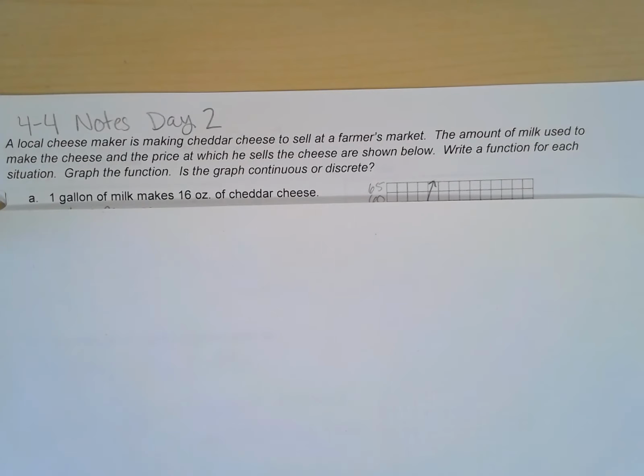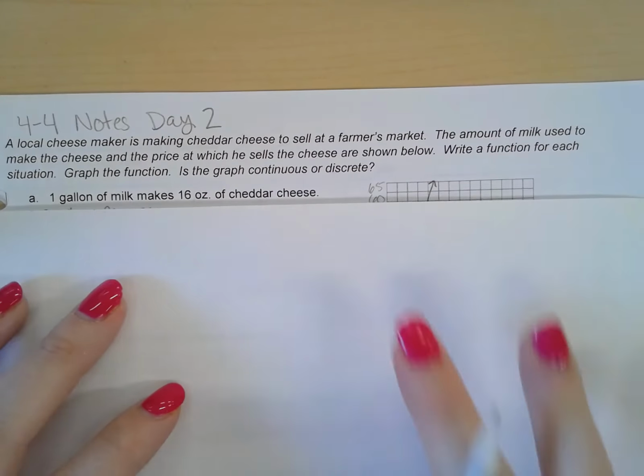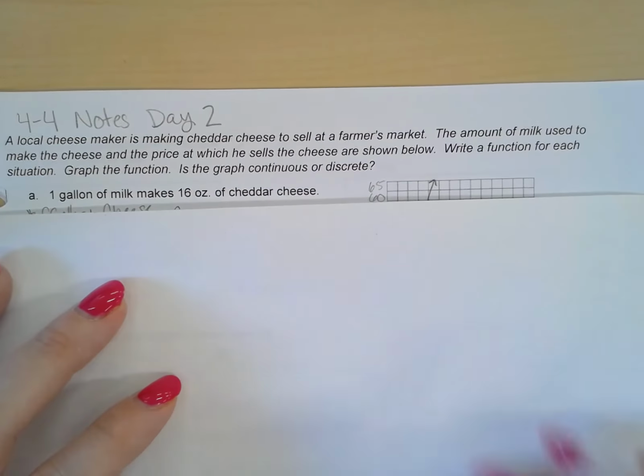This is Chapter 4, Section 4 Notes, Day 2. The problem says a local cheesemaker is making cheddar cheese to sell at a farmer's market. The amount of milk used to make cheese and the price at which he sells the cheese are shown below. Write a function for each situation, graph the function. Is the graph continuous or discrete? So remember, continuous is all connected, discrete has a little gap between.